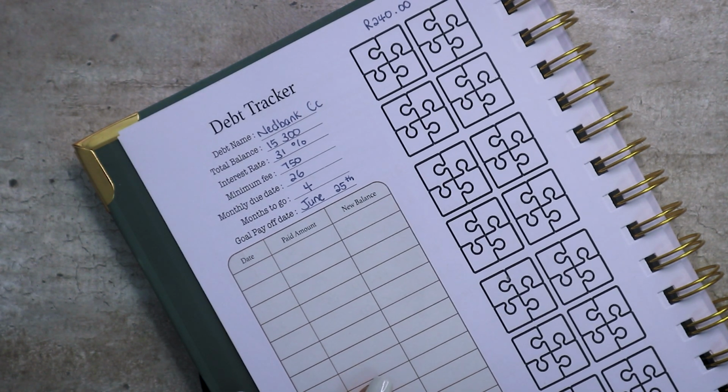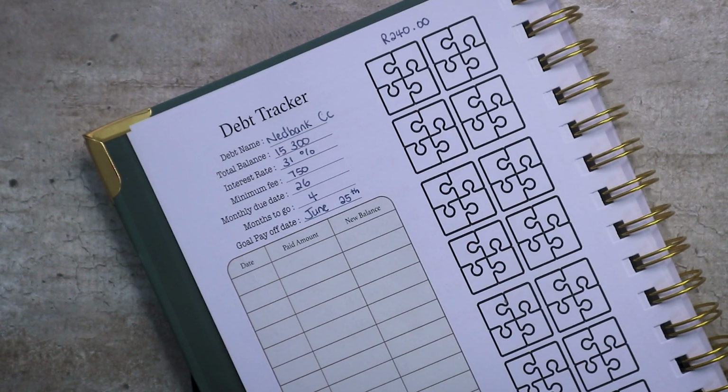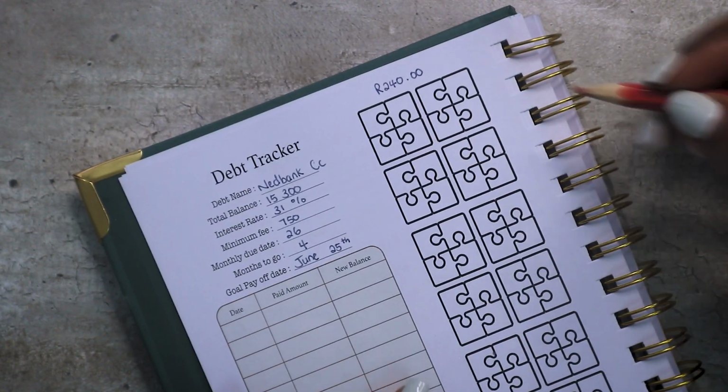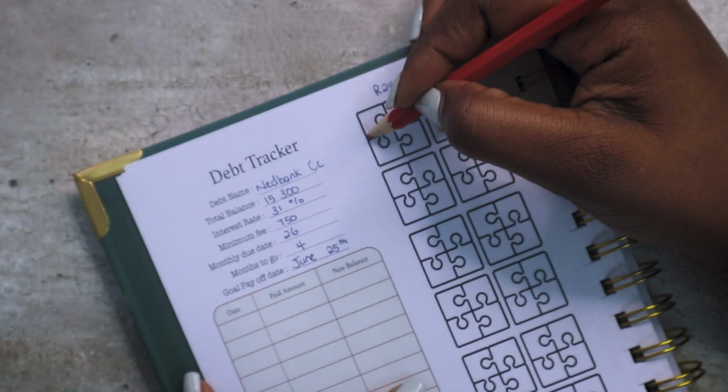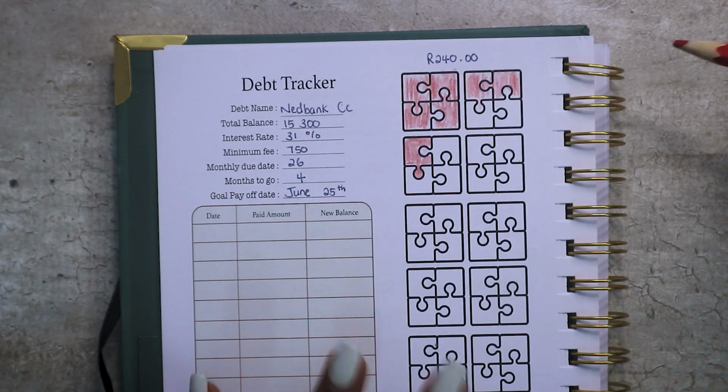So if I grab my pencil crayon, if I find it, okay, I found the red one, and I'm going to color in 7 pieces. Okay, so that is done.